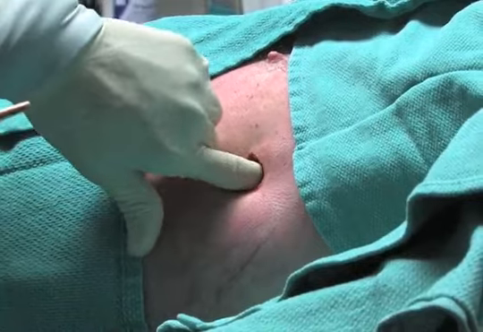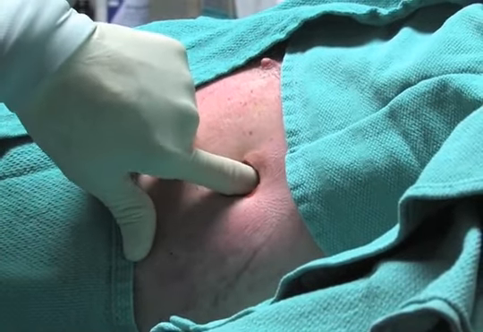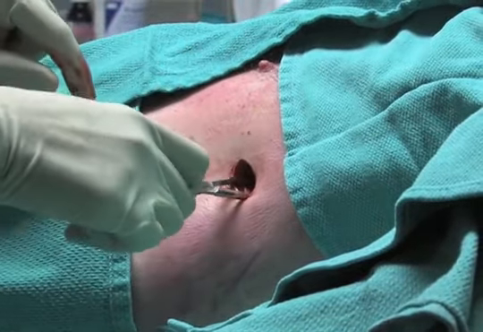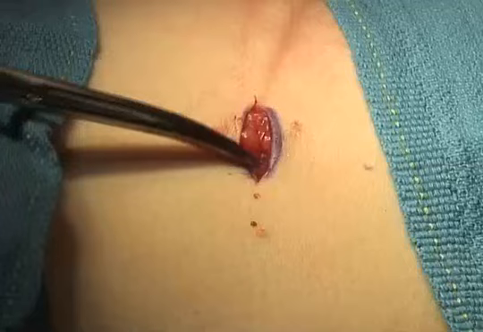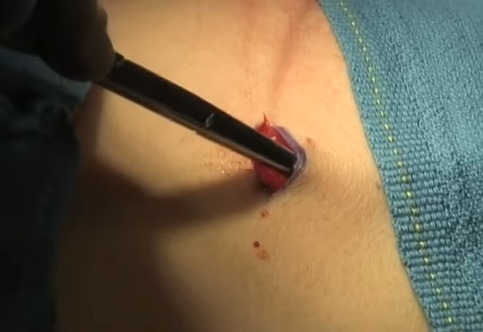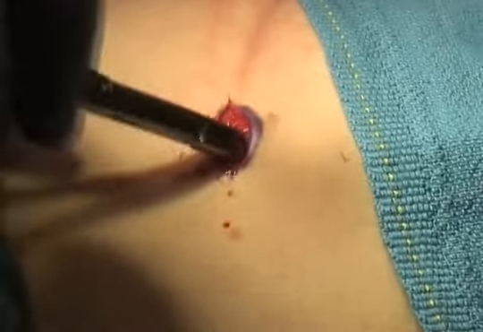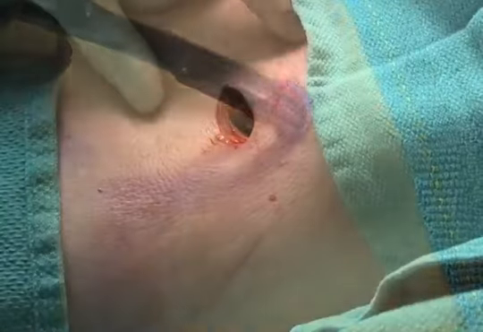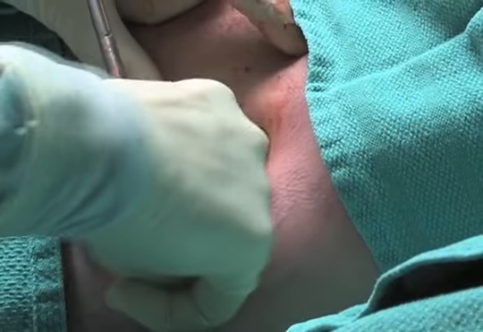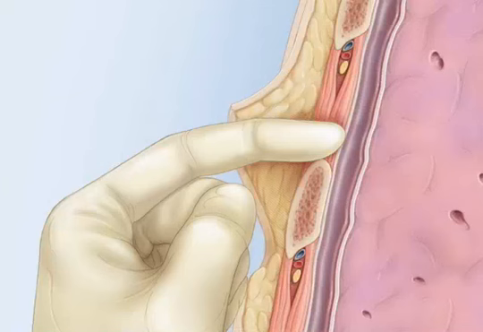Once you have dissected through the subcutaneous tissues and deeper intercostal muscle layers, you will encounter the parietal pleura. Push the clamp gently through the parietal pleura. The entry into the pleural space through the parietal pleura is felt as a give or a sudden release of resistance. Alternatively, you may use your finger to penetrate through to the pleural space.